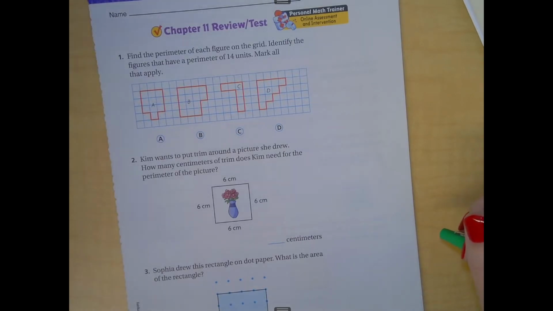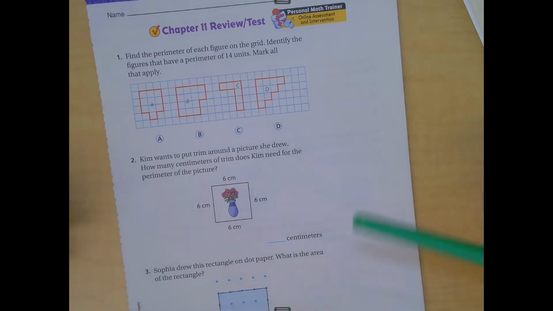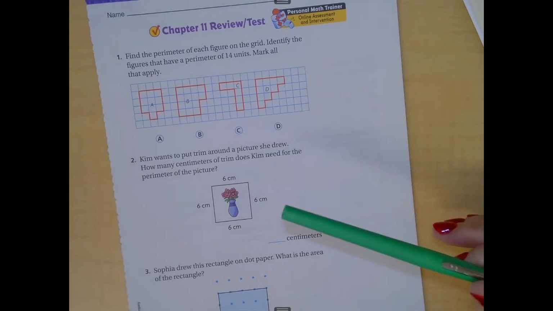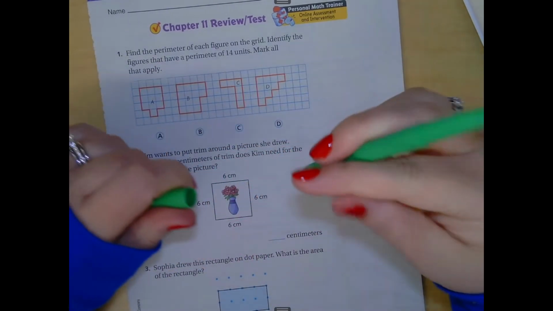Good morning, class. Today we are going to go over the Chapter 11 study guide. So you should have already completed these pages on your own. Now you're just going to follow along and make any necessary corrections. Okay, here we go.